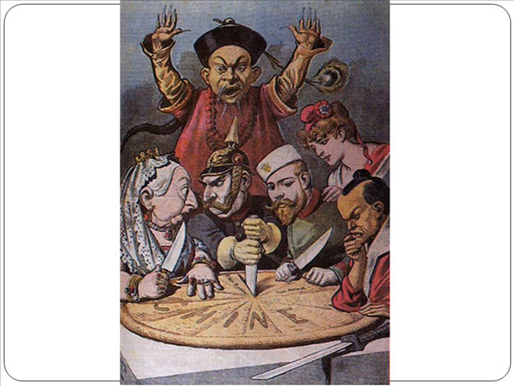And then finally China, and China's a little bit different. So if you look at this cartoon, you see that these European powers are carving up China.